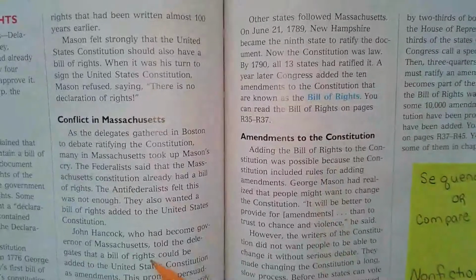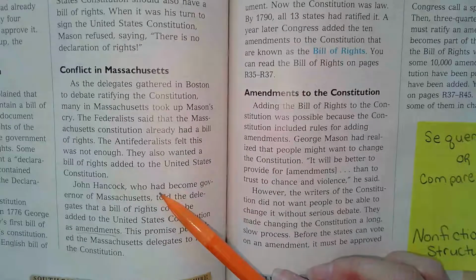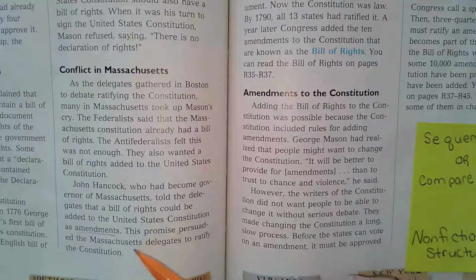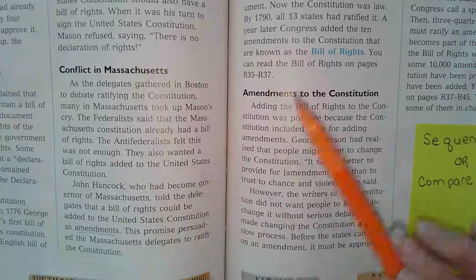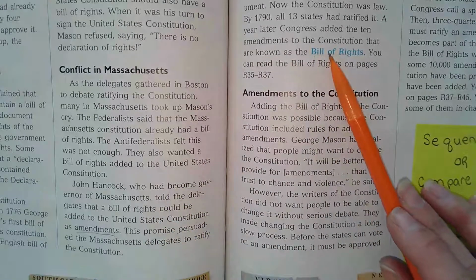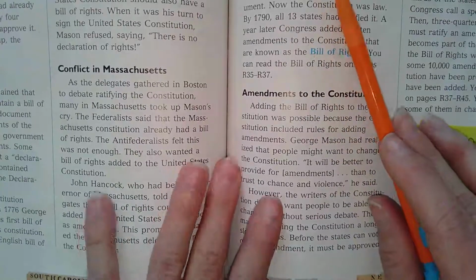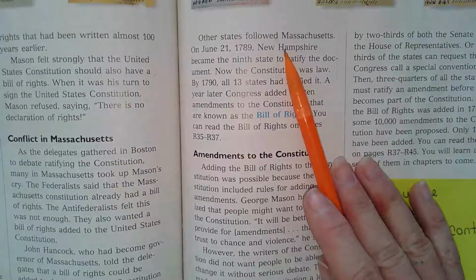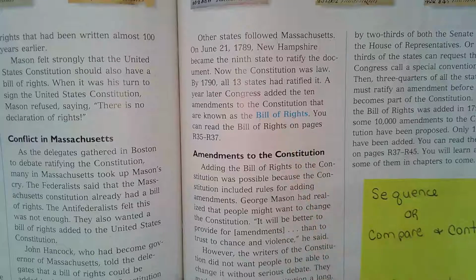Why? That was the only way approximately 4 of the states, the ones needed to ratify the Constitution, would ratify it. Only if there was the promise that there would be a Bill of Rights. So the next year, after the Constitution became the way of setting up government in the United States, the Bill of Rights was added.